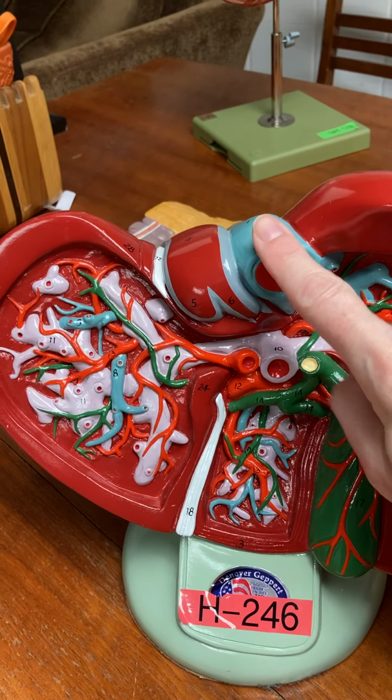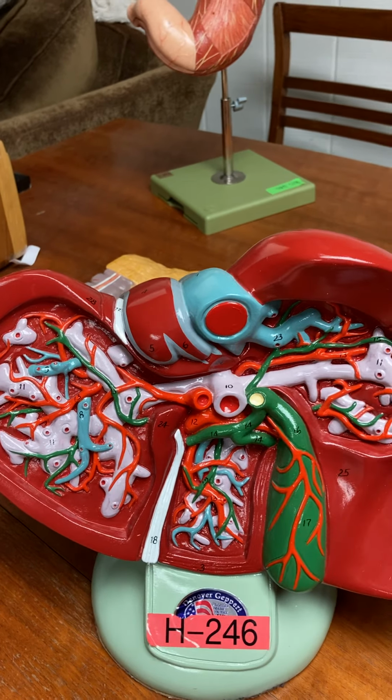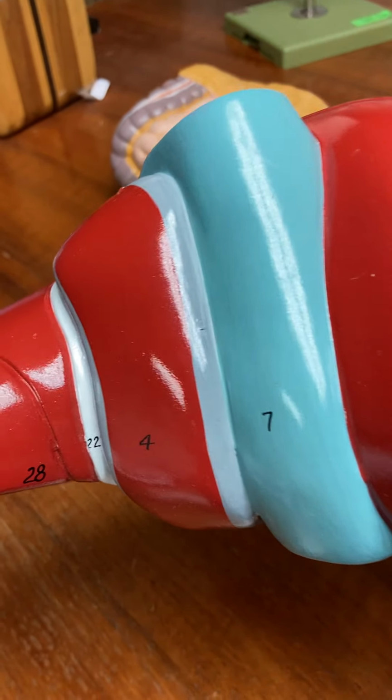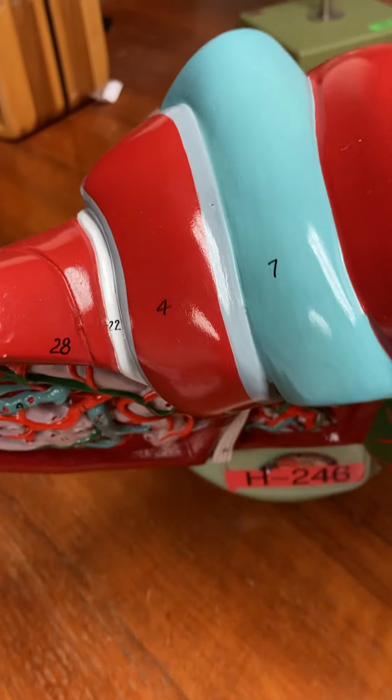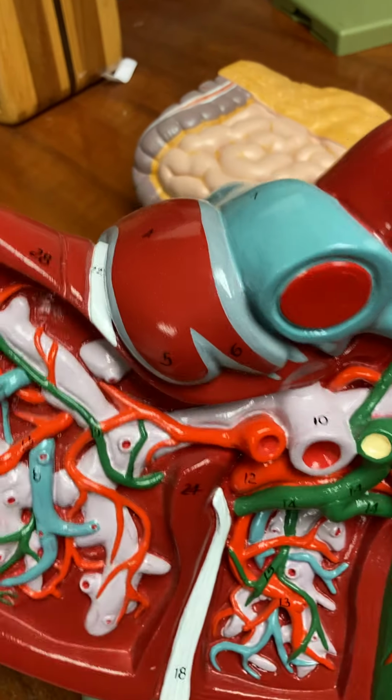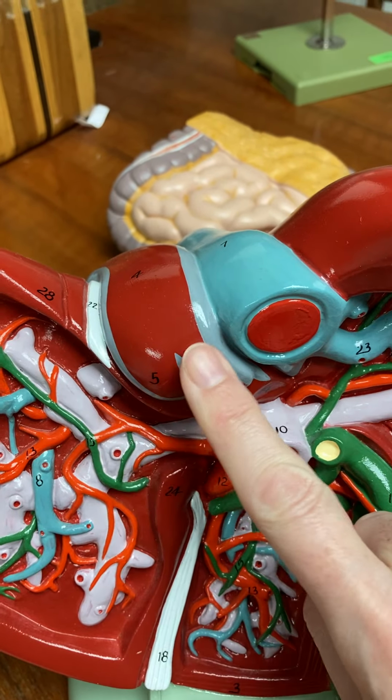This is the inferior vena cava, but you don't have to identify that for me. But this lobe kind of has like a bump to it. See, I'm just trying to make you see that it forms sort of like a bump. So this is called the caudate lobe.